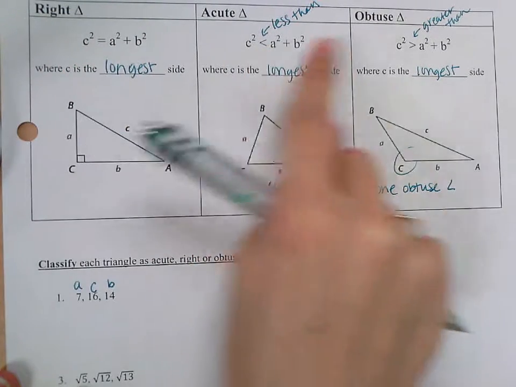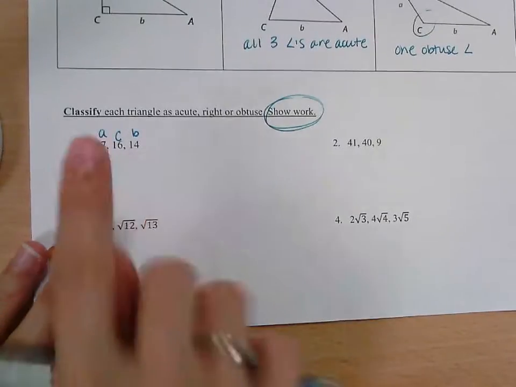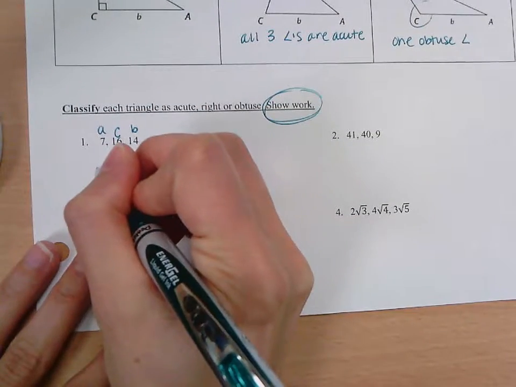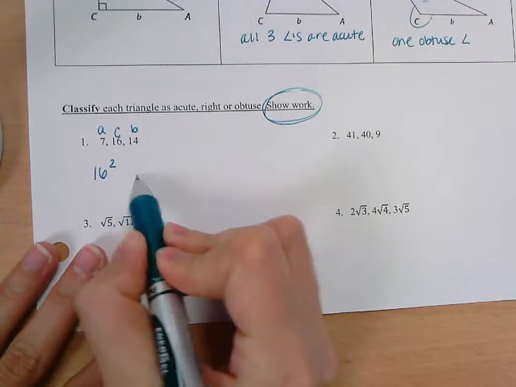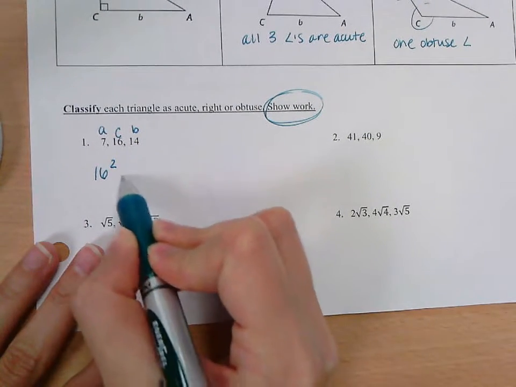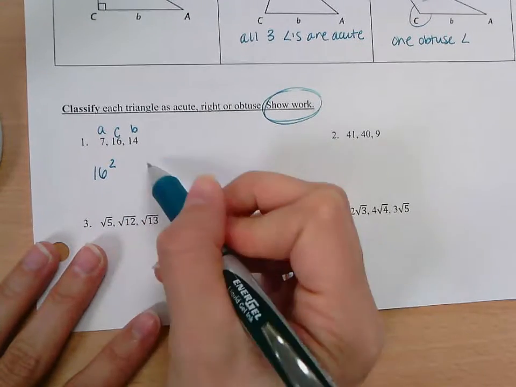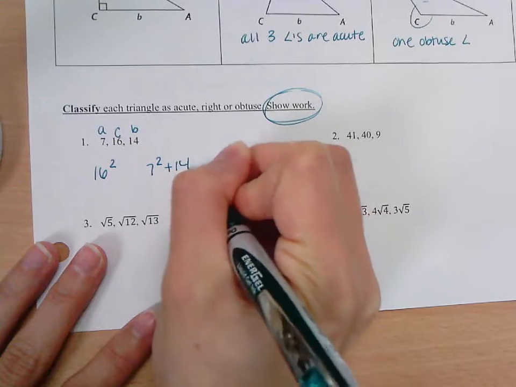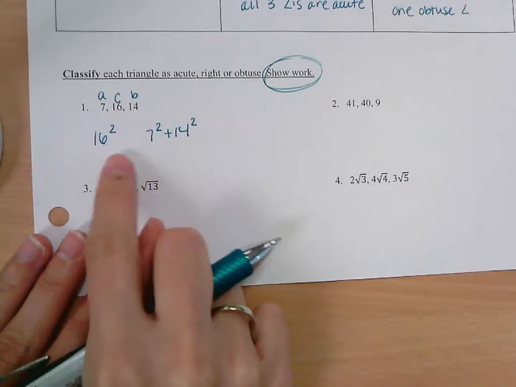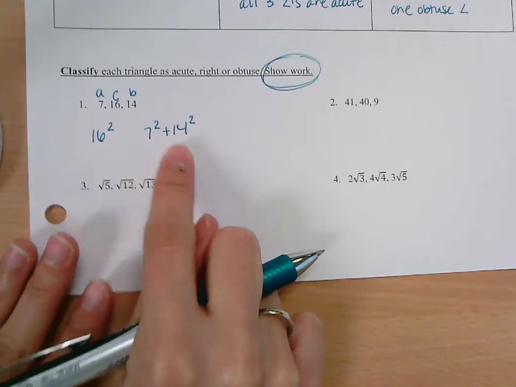Is it equal? Is it less than? Is it greater than? So I'm always going to put the C squared on the left side. So I'll do 16 squared. I'm not going to put a symbol here. I'm trying to figure out what the relationship is. And then over here I have A squared plus B squared. So 7 squared plus 14 squared. And then I figure out what both of these are.